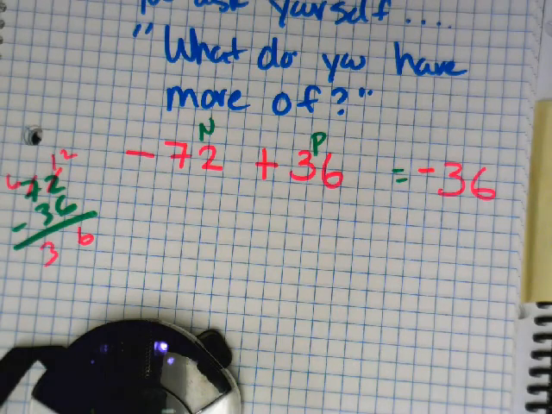Like in elementary school, when the alligator was going to eat a number. Which number would it eat? 36, because 36 is bigger, right? But our answer is negative, not because 36 is bigger, but because you have more negatives. So negative 72 is actually a really, really small number. Please never say negative 72 is bigger. It's terrible.